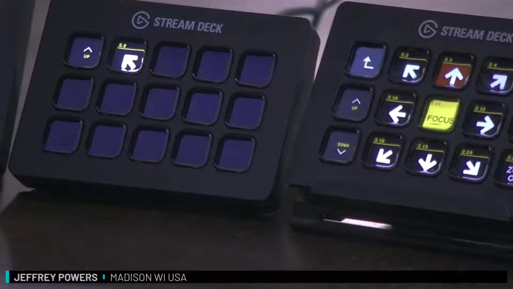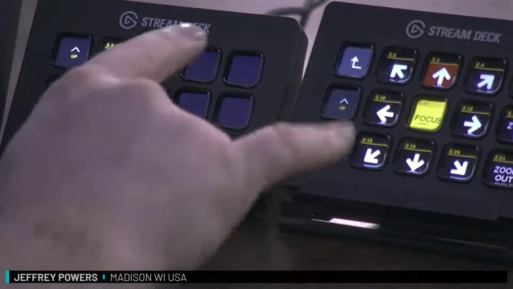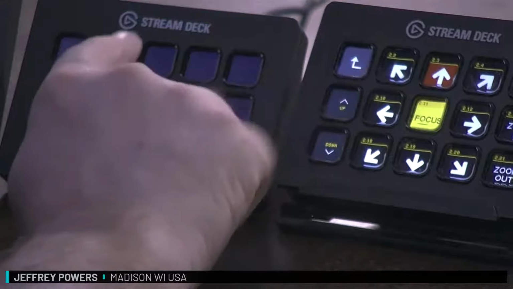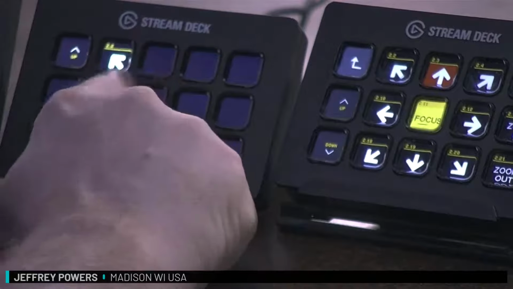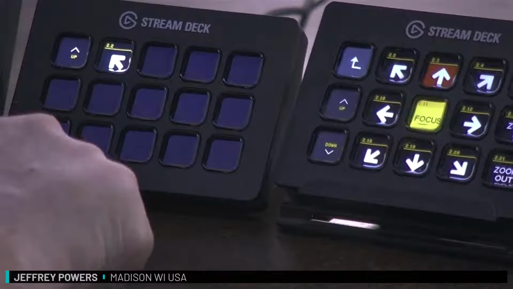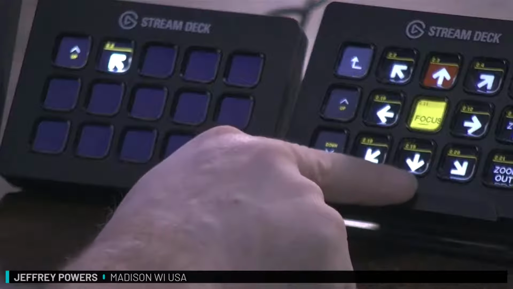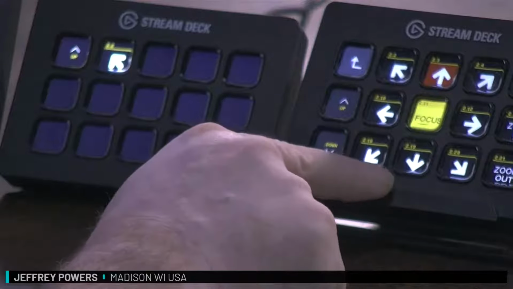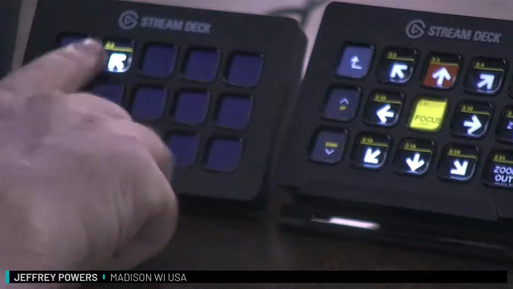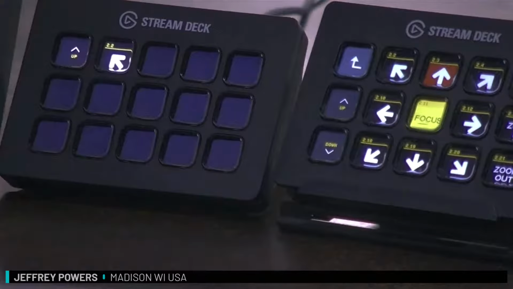Between the new one and the old one, one of the big differences is the resolution on the buttons. So if you're doing animations on your buttons, the newer 15 button StreamDeck is worth it versus the old one, because I think they're 15 frames a second, but this one, these are newer buttons, and I can't remember the exact details on the whole thing.